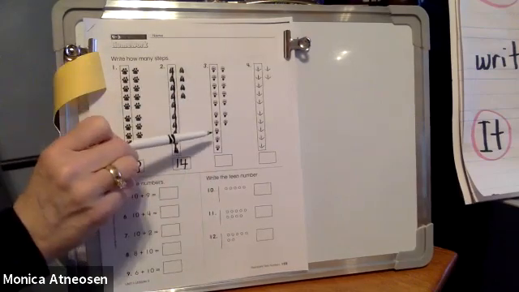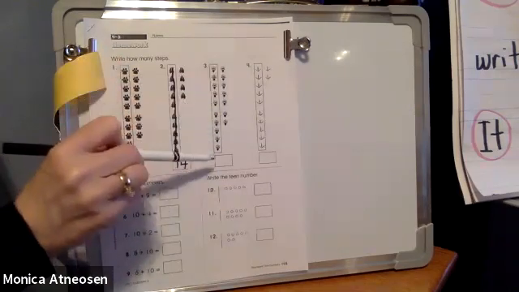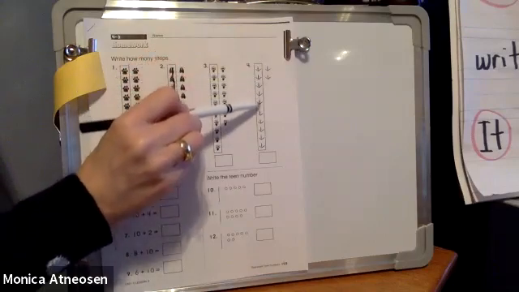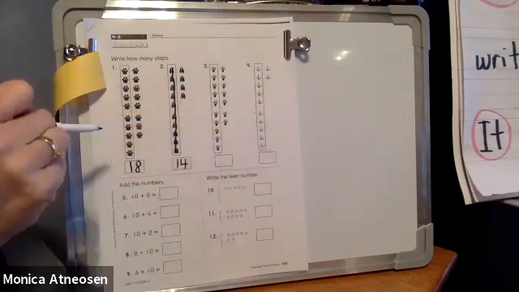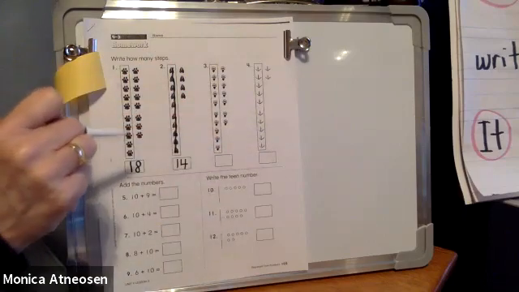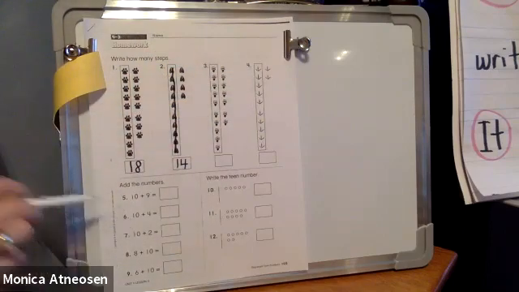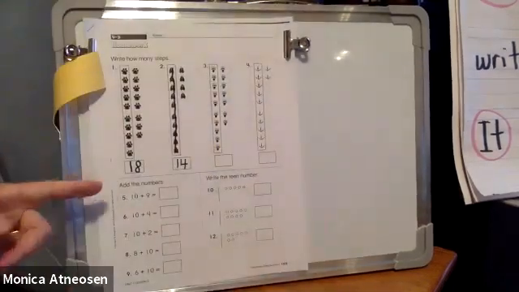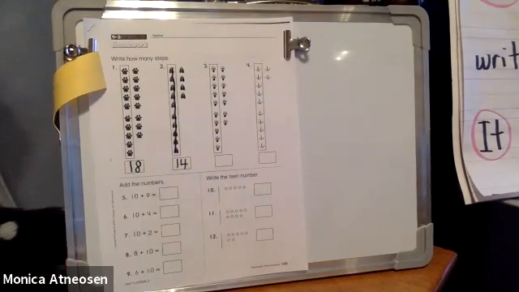On yours, you can try it the first way where you count all of them and write your number, or turn it into a group of 10. You can do that both times. It's up to you. Give it a try though, at least one of those. Down at the bottom, you should use your secret code cards to help you. 10 plus 9.